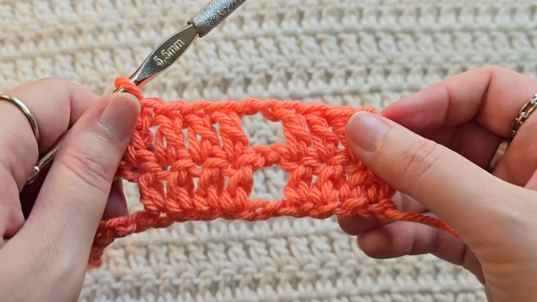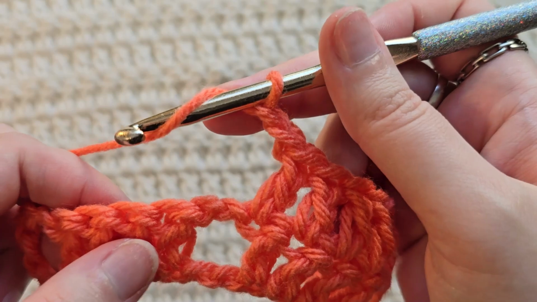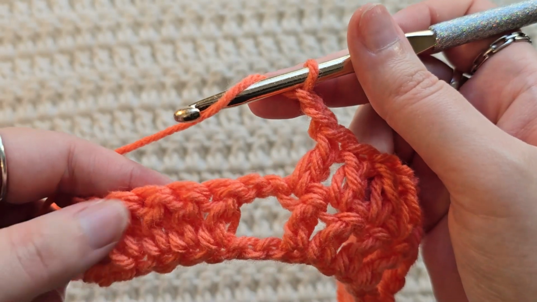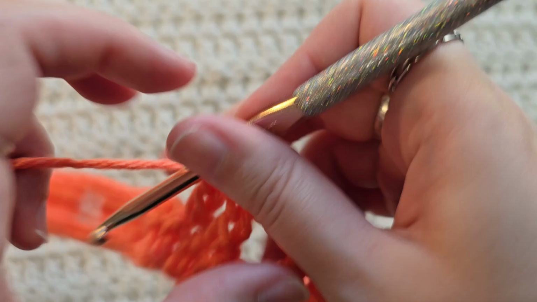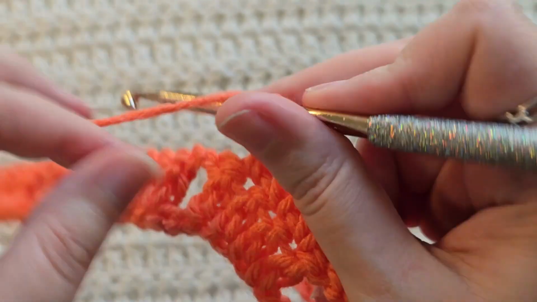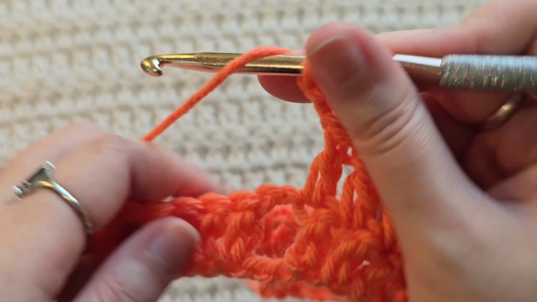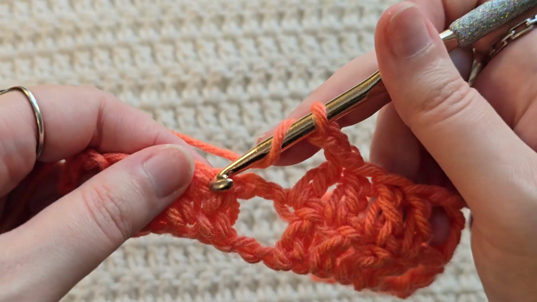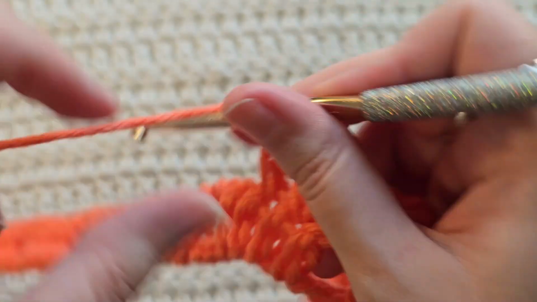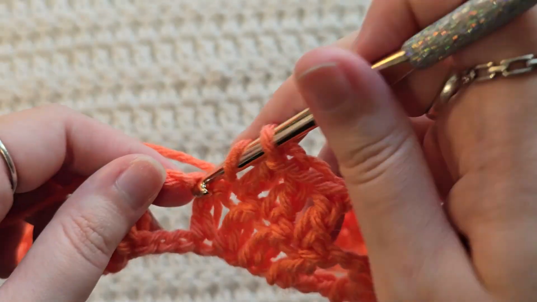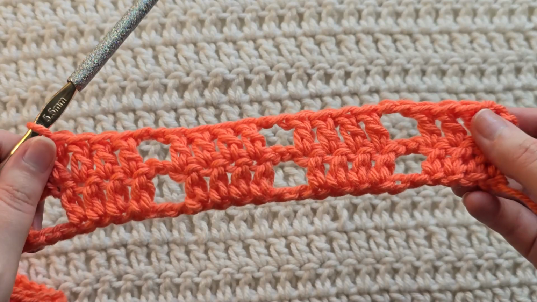And that's going to be our sequence. Make 2 chains, skip any chain space, make 1 double crochet into each of the next 4 double crochet. Make 2 chains, skip any chain space, make 1 double crochet into each of the next 4 double crochet. So you can see how that sequence is looking.